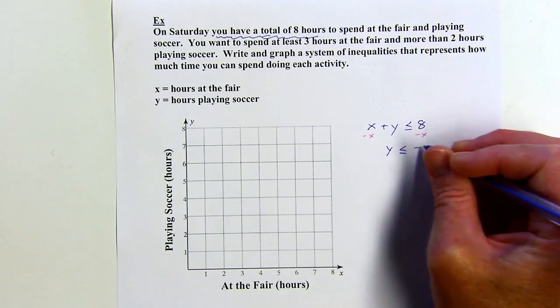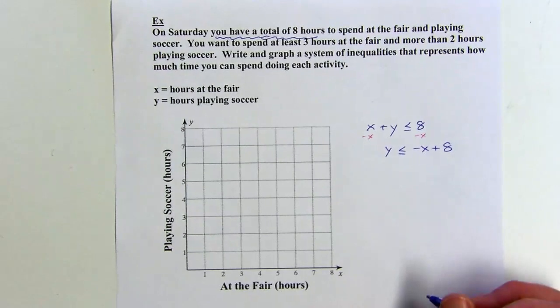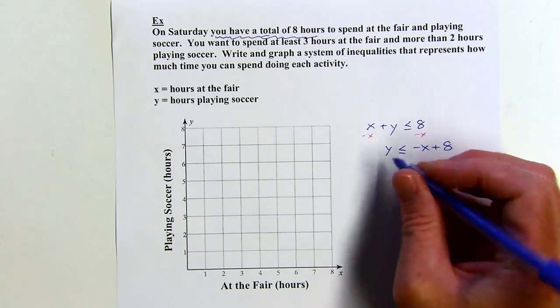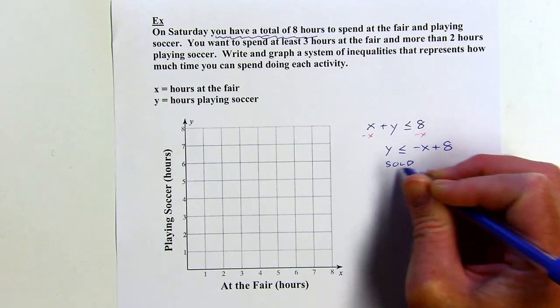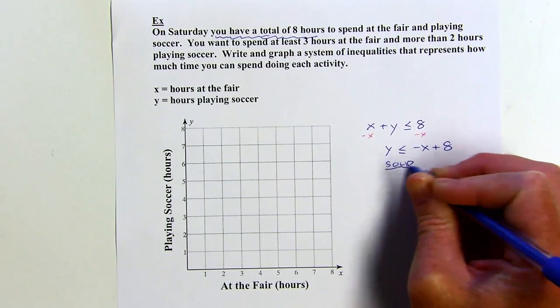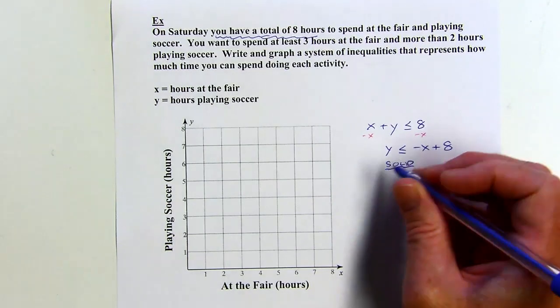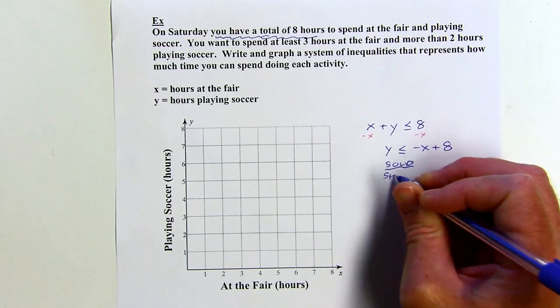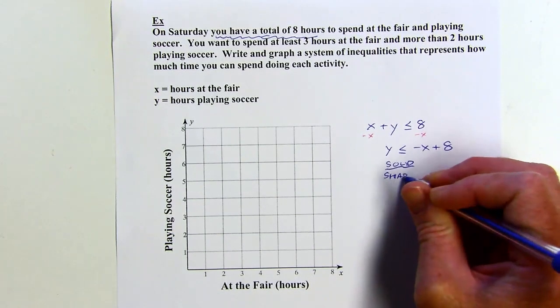I'm going to put the negative x in front of the 8, like so. And now looking at this, I can see I'm going to have a solid line. I'm going to shade below, because it says y is less than or equal to.